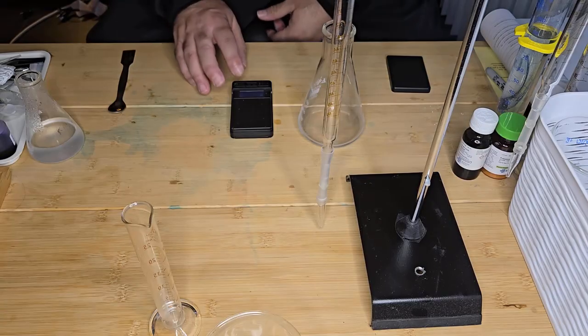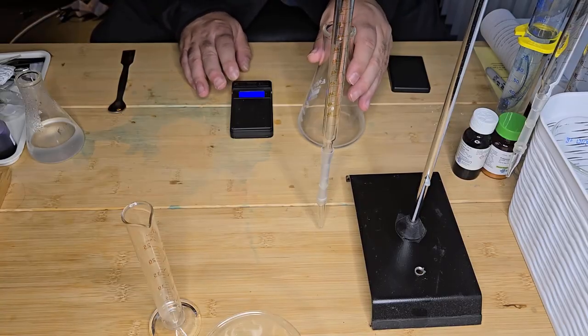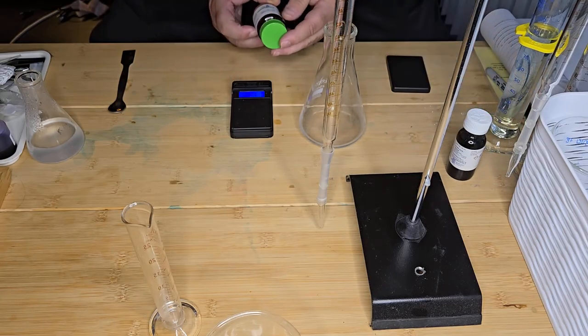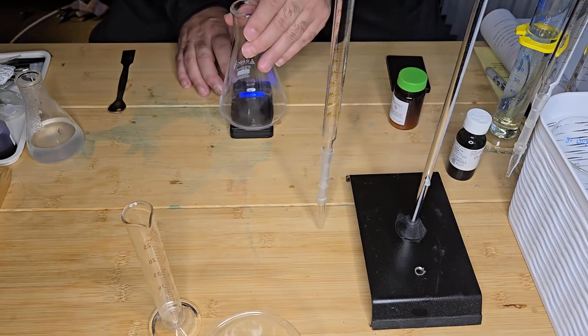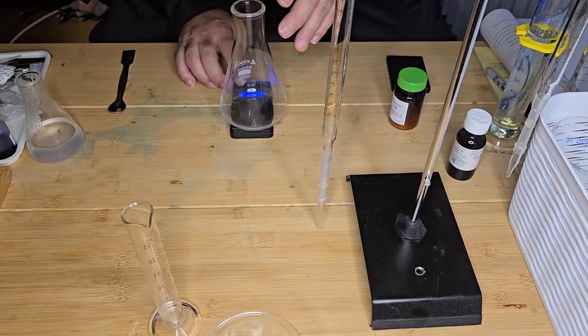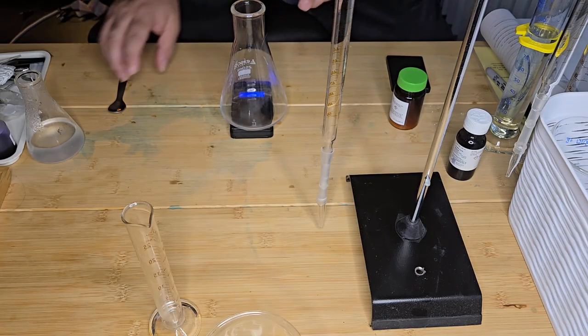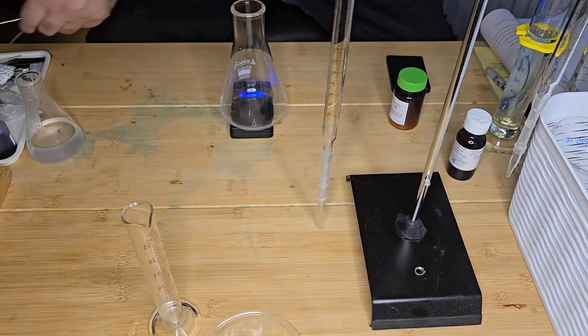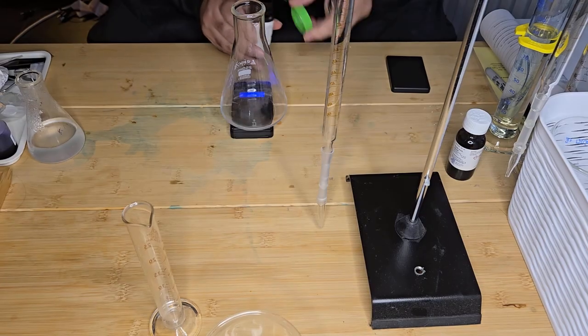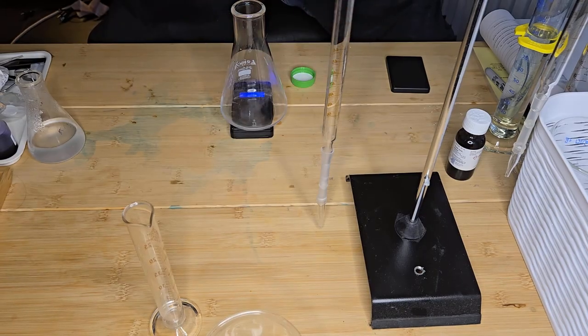So next, I want to weigh 2 grams of potassium iodide. So I'm going to tare my balance, and then I'm going to measure out 2 grams into a conical flask.